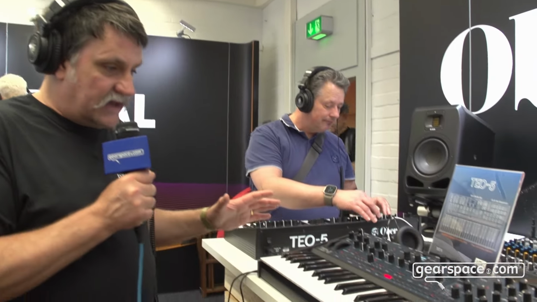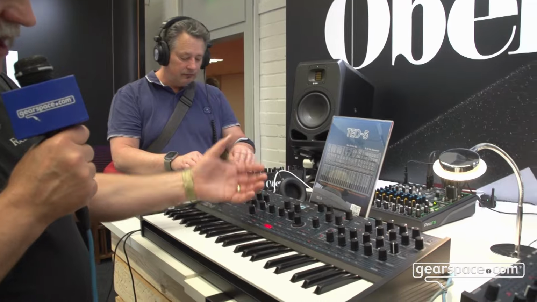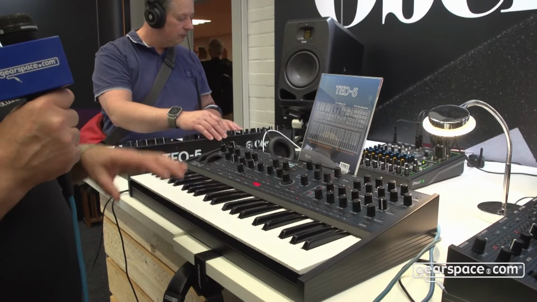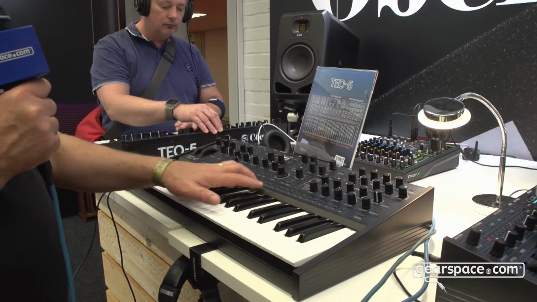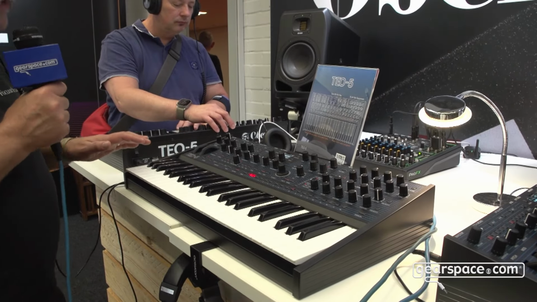But of course, one thing that we're really happy to be able to present now and talk about now, because people might have been talking a little bit about this before actually seeing it, but we've now got it here. It's the TEO5. So this is the latest Oberheim analog polysynth, 5-voice, based around VCOs and the SEM filter. It's a really, really lovely filter here, and this, I think, is where the real magic of the TEO5 happens.